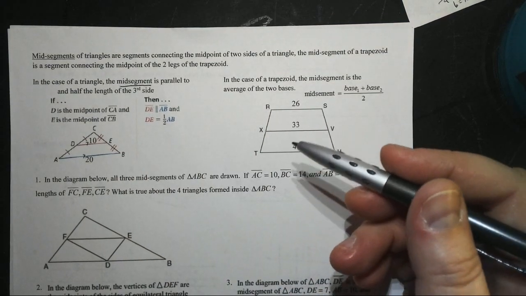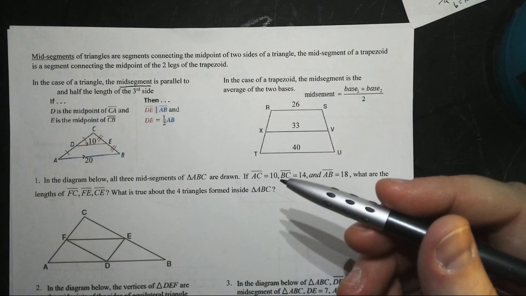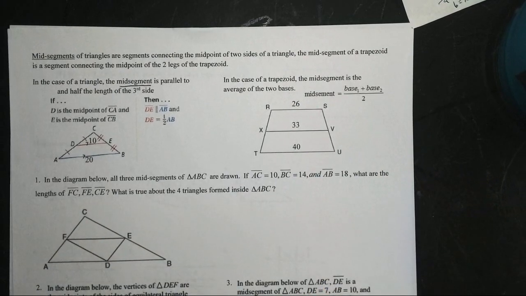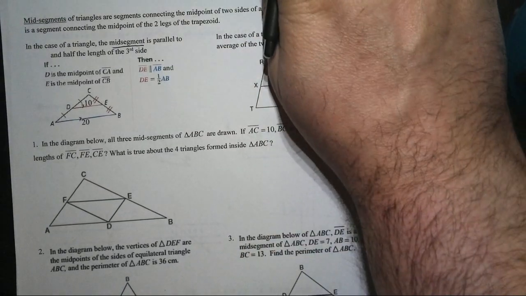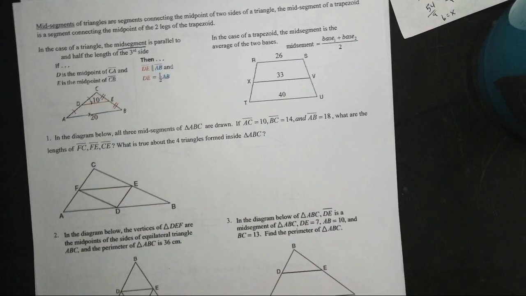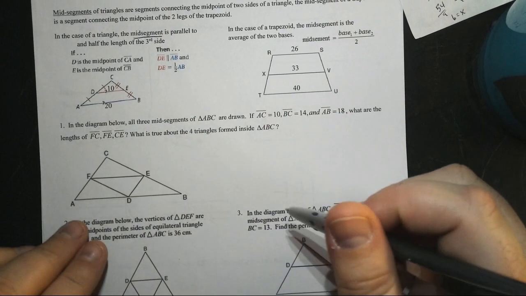That's it. Okay? Usually they like to ask questions about finding the length of the big side, or like question 2 down here, what's the perimeter? So you can use that knowledge to your advantage. So let's take a look at number 1.